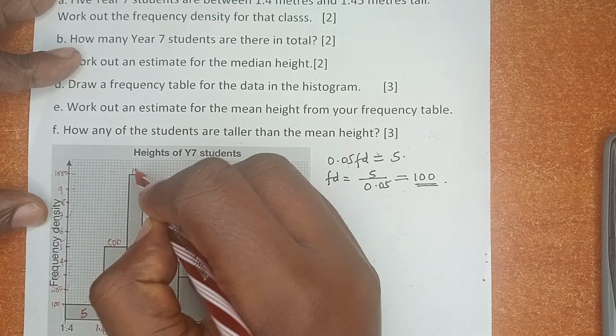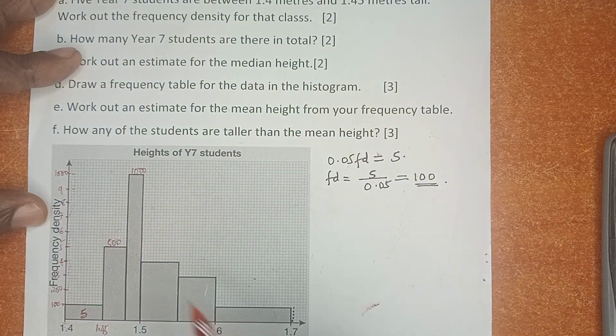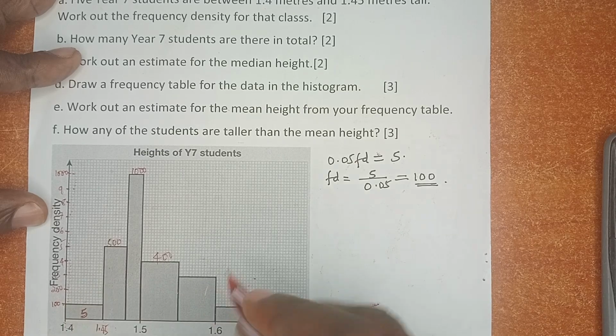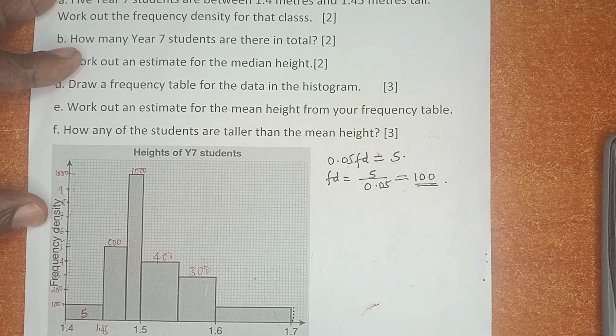So this is already 1000. As you can see, this is 400. This is 300. This height is 100. So there we are.